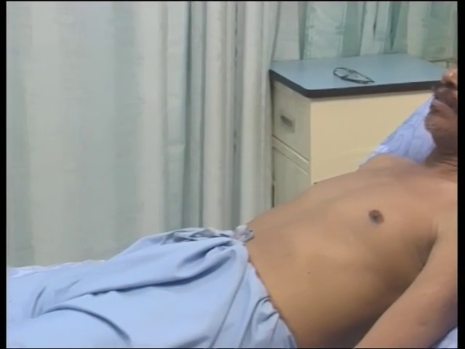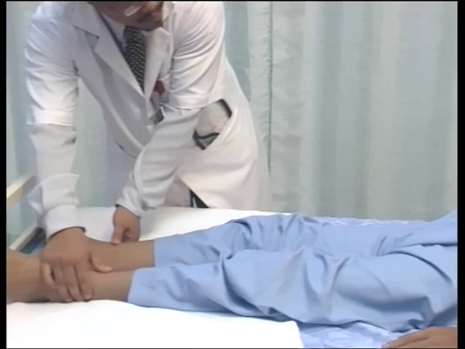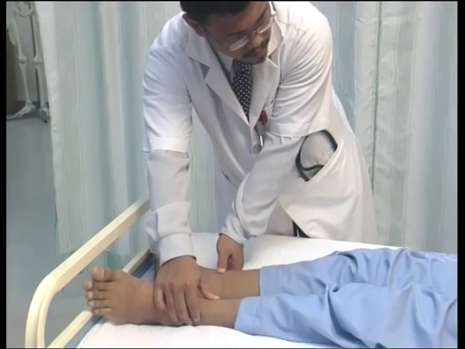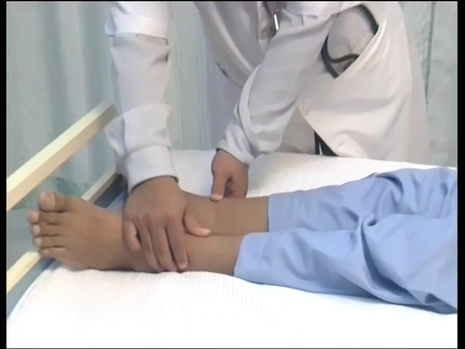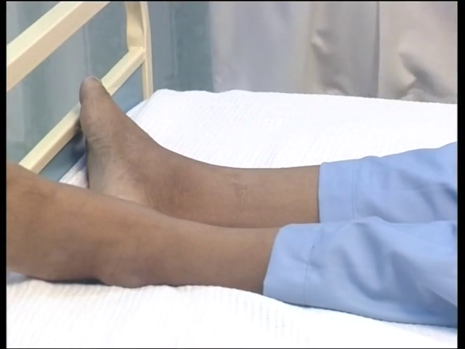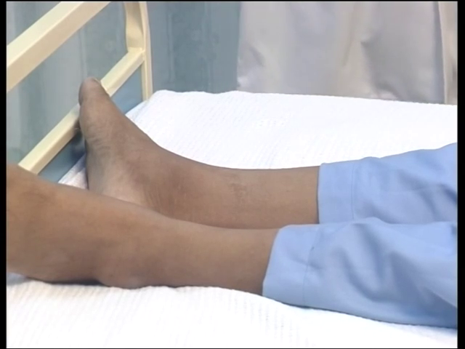Now have a look at both ankles to look for any evidence of ankle edema. Right, now we have finished the general examination of the respiratory system.